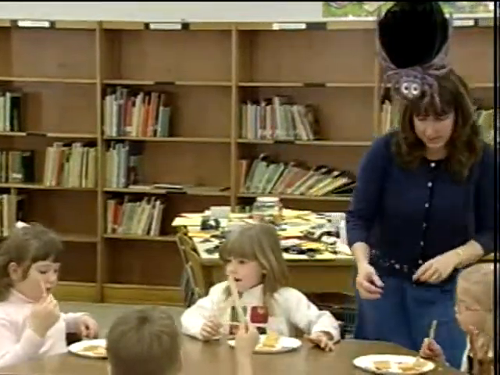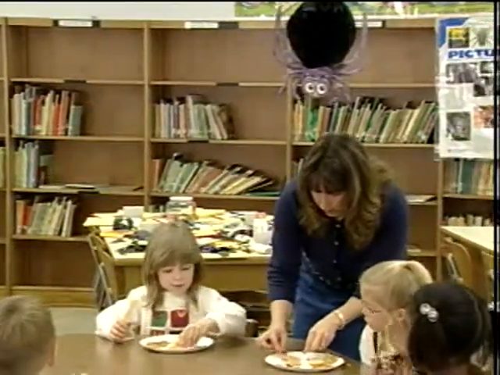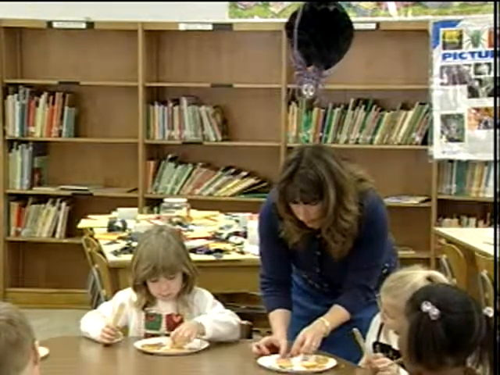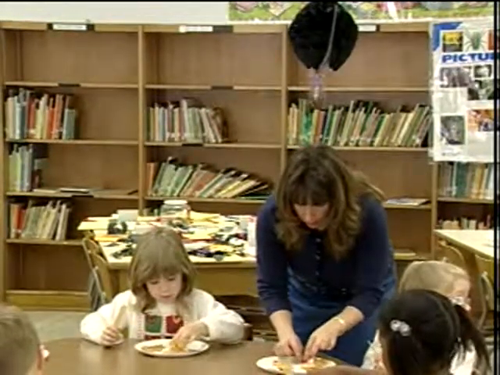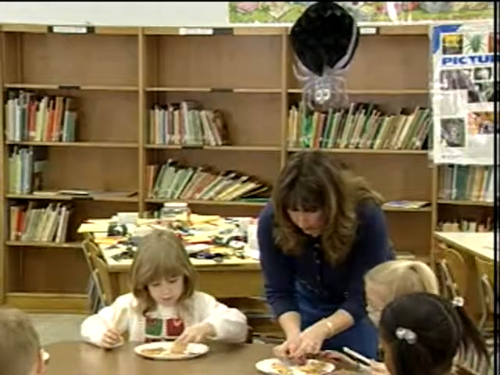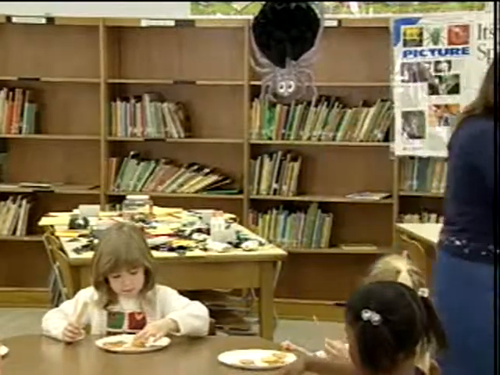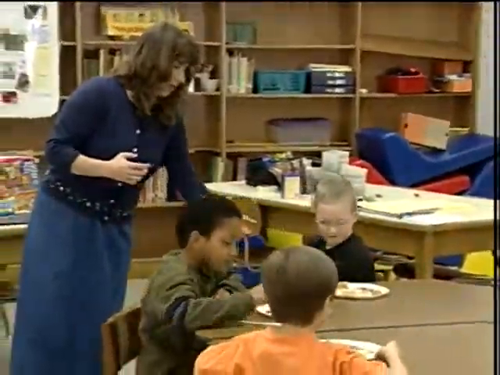Now, a spider has 6 spinnerets. So you're going to take your 6 red hots and you're going to put them towards the back of one of your crackers. I'm going to do Heather's, Matthew, so you can see how to do this. All the little red hots, because a spider has 6 spinnerets in its body. So it's going to look like this. See? Put your red hots on there as the spinnerets.